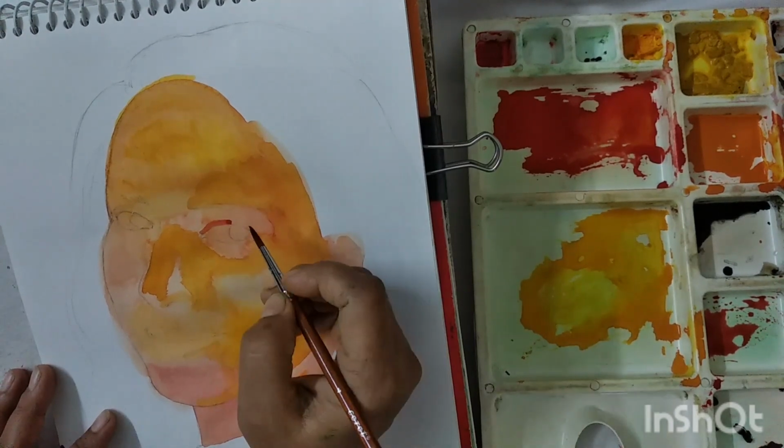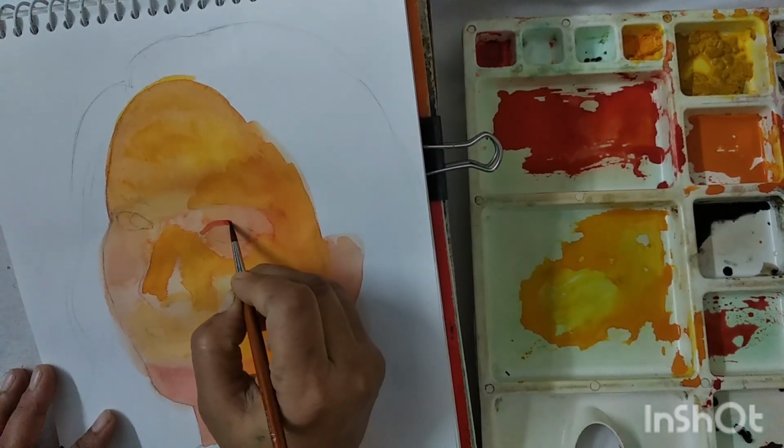So you can see I am not using black or brown directly on the eyes.